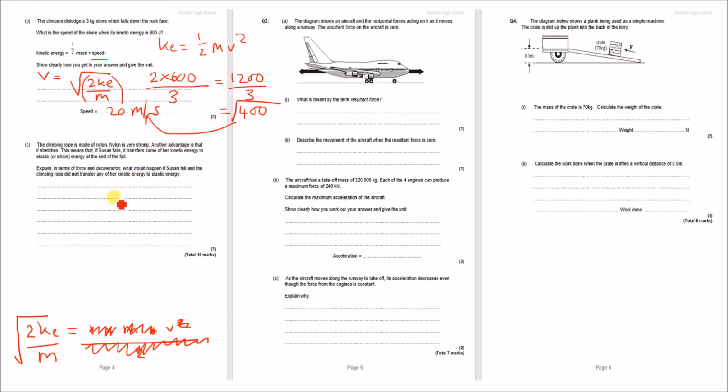Okay, so the next question says, the climbing rope is made of nylon. Nylon is very strong. Another advantage is that it stretches. This means that if Susan falls, it transfers some of her kinetic energy to elastic or strain energy at the end of the fall. Explain in terms of force and deceleration what would happen if Susan fell and the climbing rope did not transfer any of her kinetic energy to elastic energy.